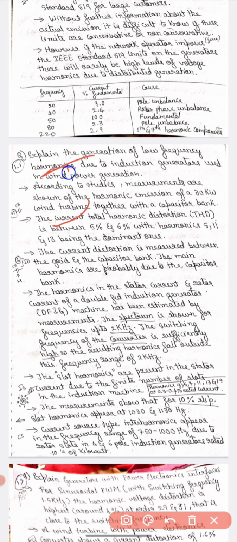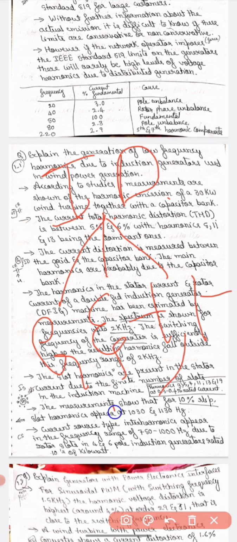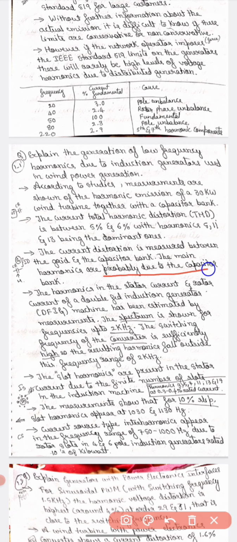The harmonics in the stator current and rotor current of a double fed induction generator, remember SC and RC, that is stator current and rotor current, as estimated by measurements.